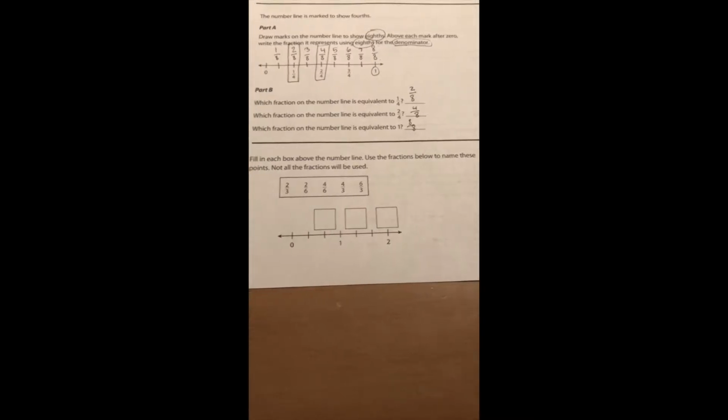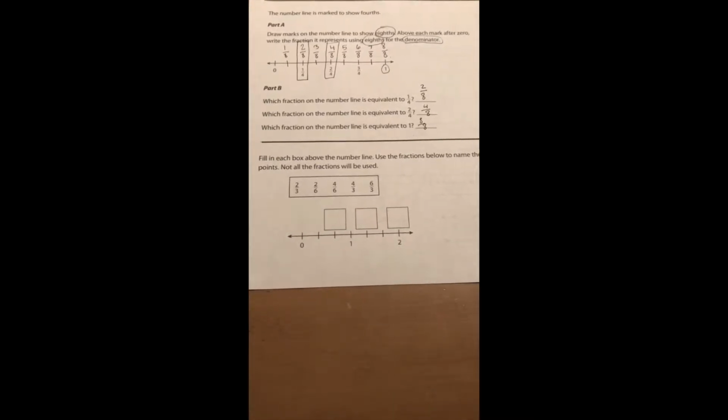This question says, fill in each box above the number line. Use the fraction below to name these points. Not all the fractions will be used. So this number line has 2 holes. So we're going to find what the fraction would be within the first hole.